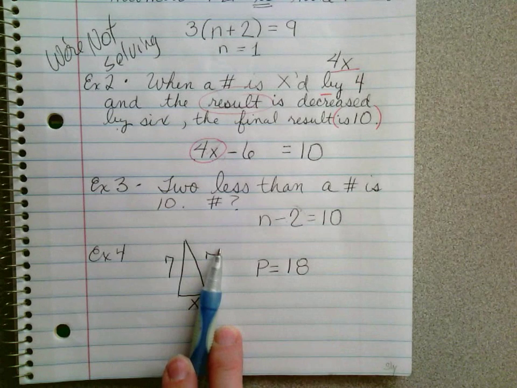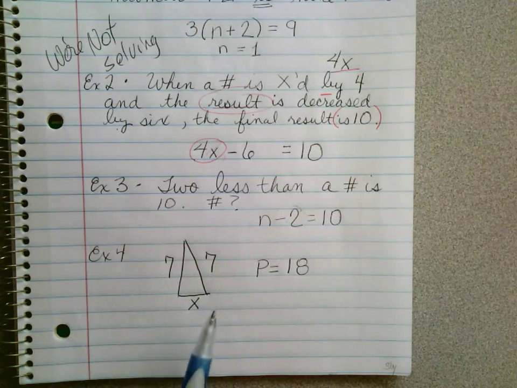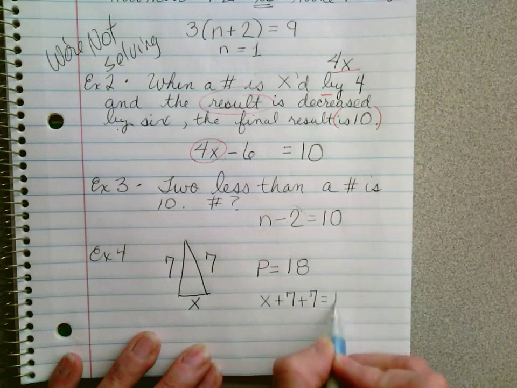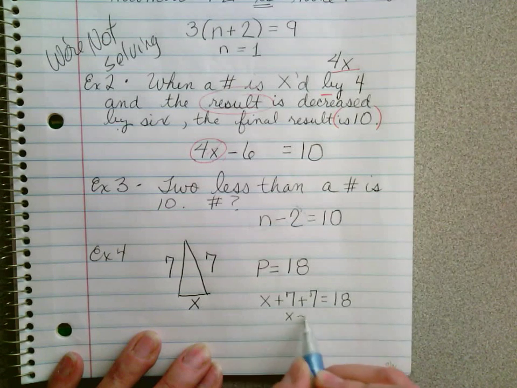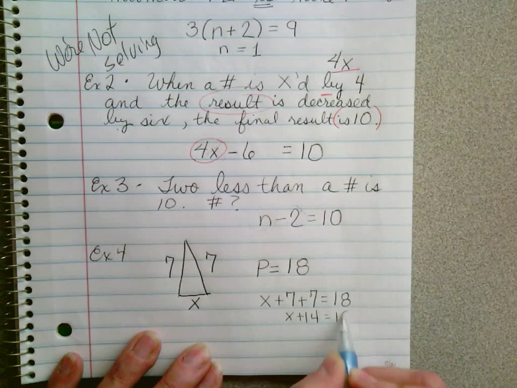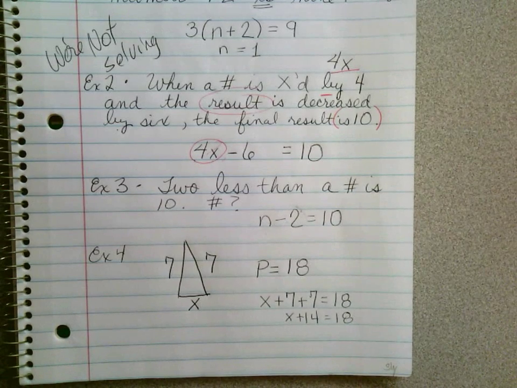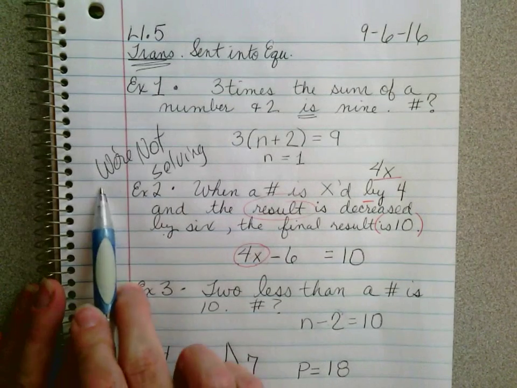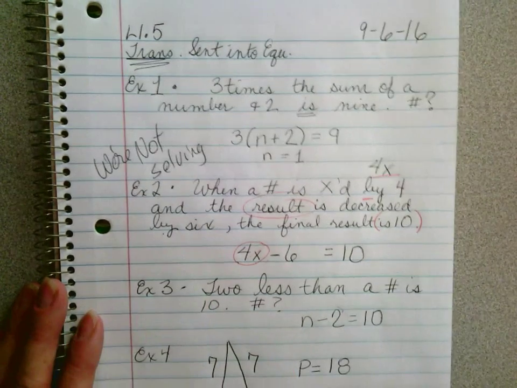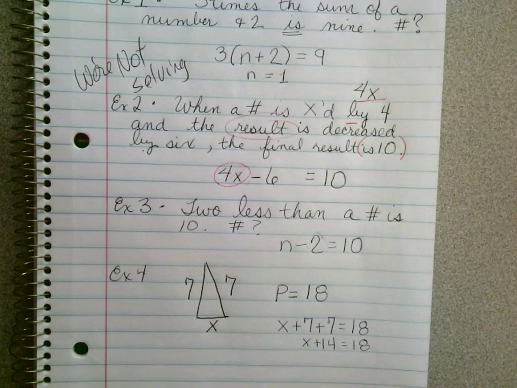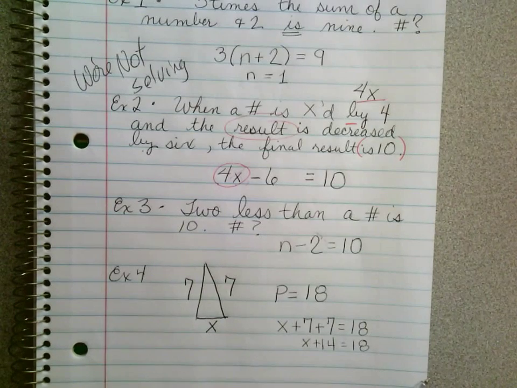Yes, I know, rocket scientists, yes. Perimeter is the sum of the sides, right? So it would be side plus side plus side. Simplified, it would look like that. And if you needed to, you could solve it. But remember, we're not solving anything. We're building so that we can solve. Okay, that's all we're doing.